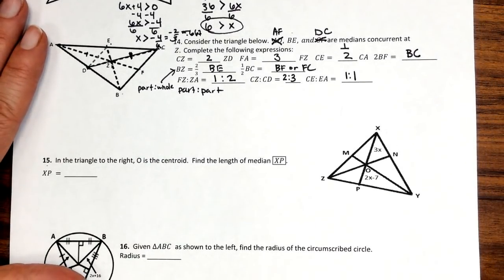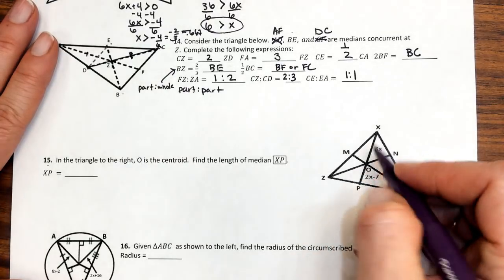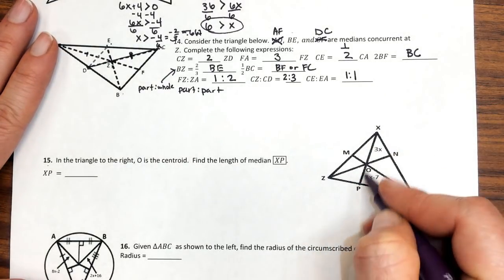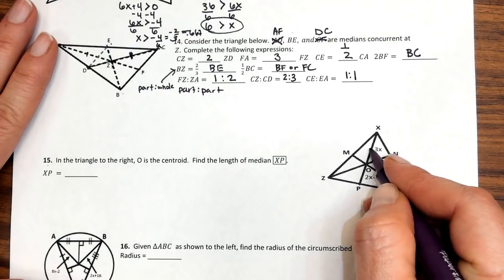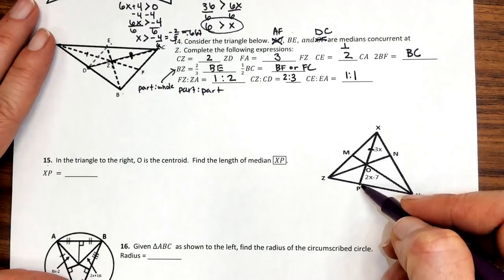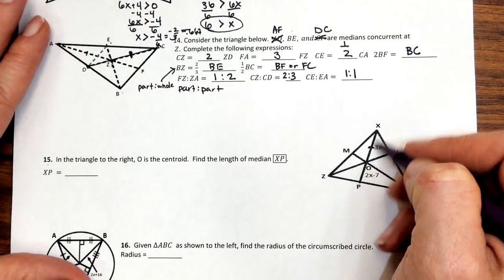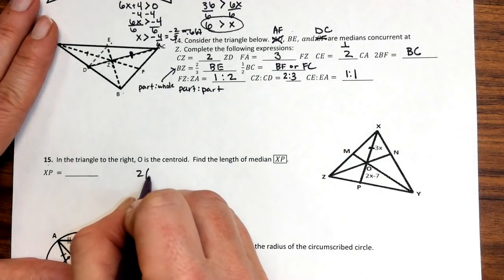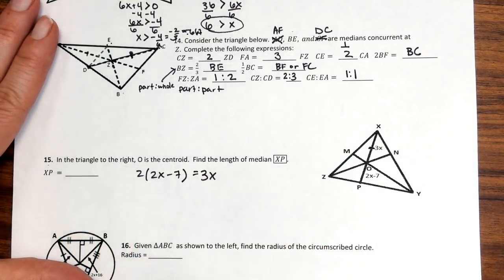All right, the next one is based on a centroid. So we know for the centroid that if we look at this, one of these, right? So this is one segment and this is another segment, right? So if this is one segment and this equals two segments, we know that two of these must equal one of these. So 2 times 2x minus 7 has to equal 3x.